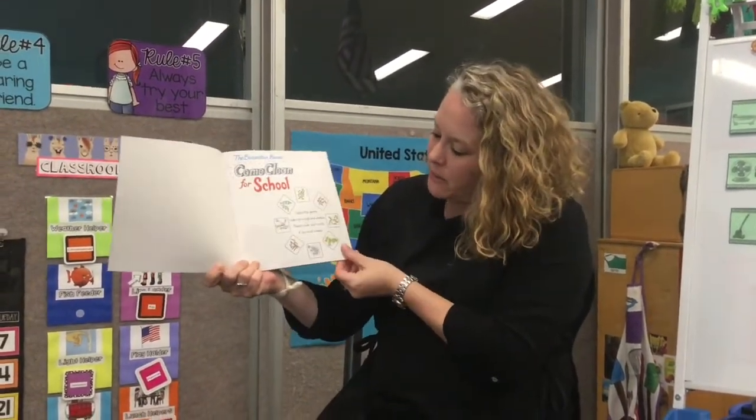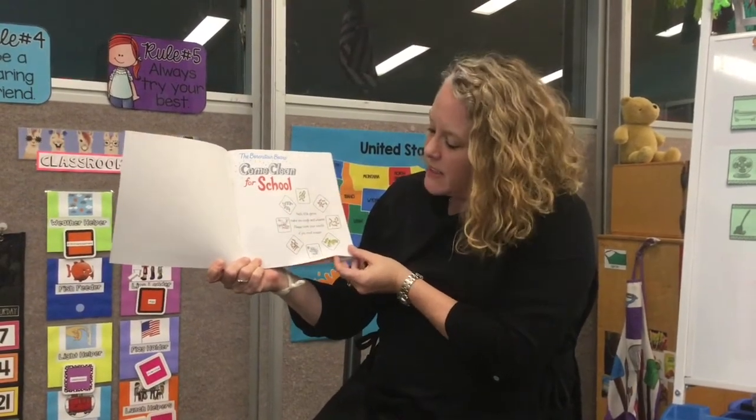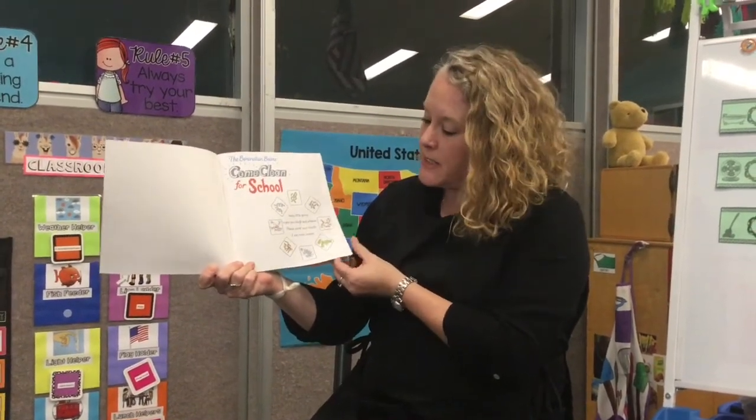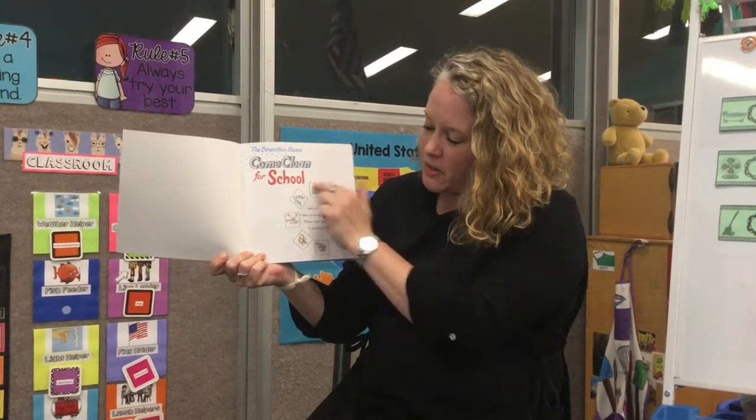Nasty little germs make you cough and wheeze. Please cover your mouth if you must sneeze. And here's the pictures of lots of germs.